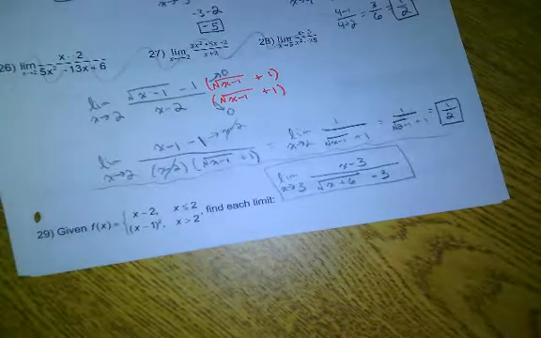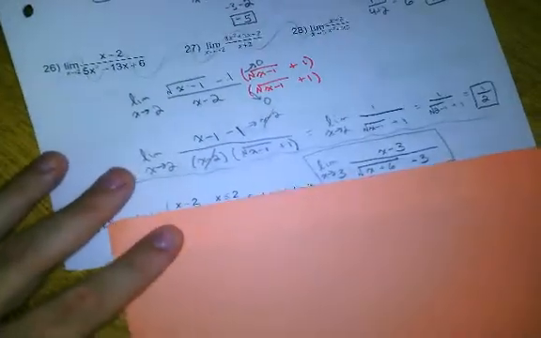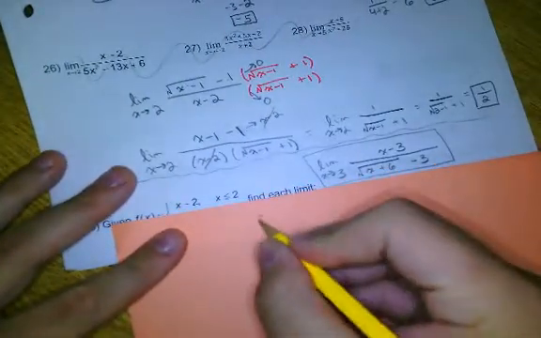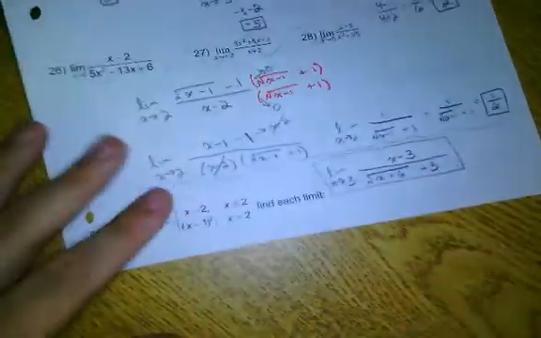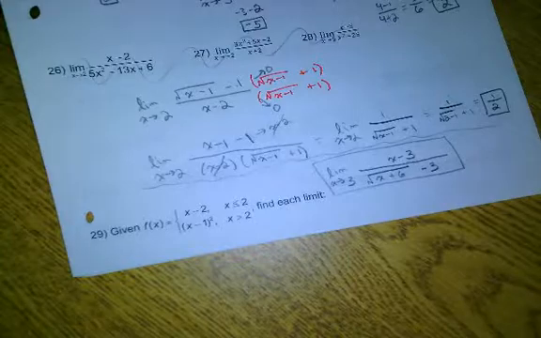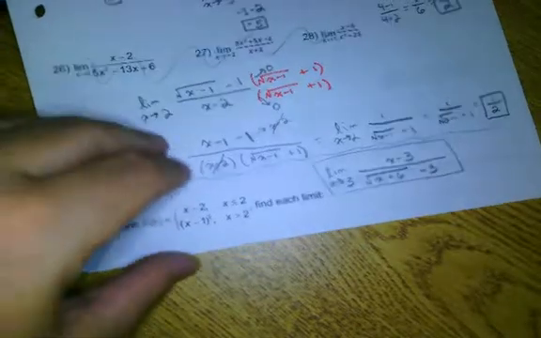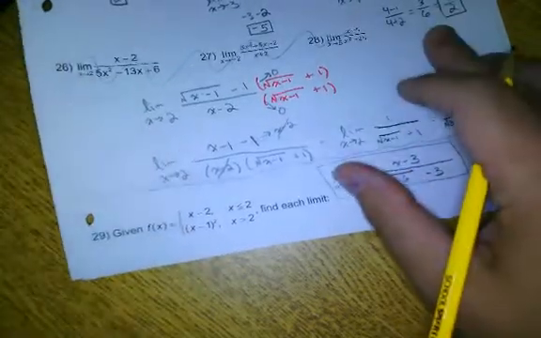I'm going to do the work as well. You can kind of see. You can't see that at all. I don't have any blank space. It'll be fine.